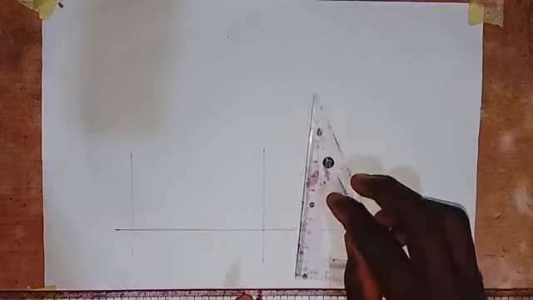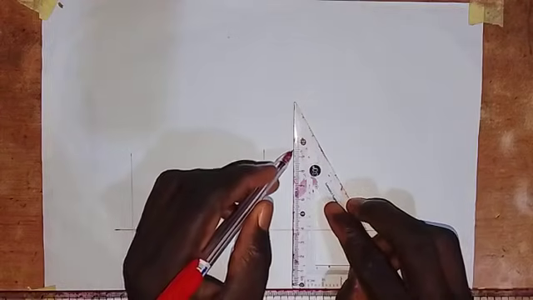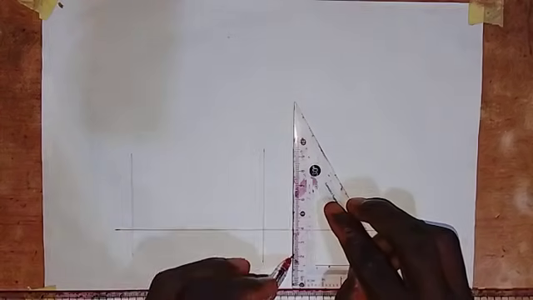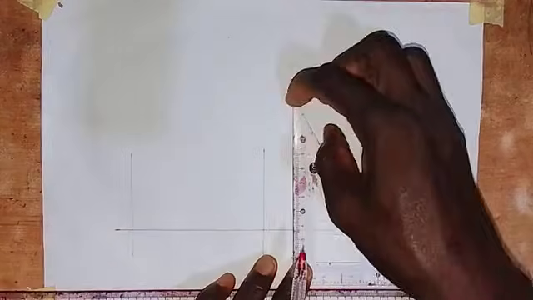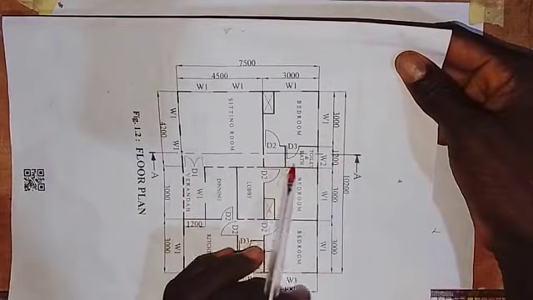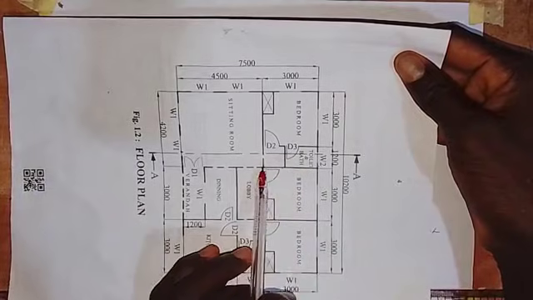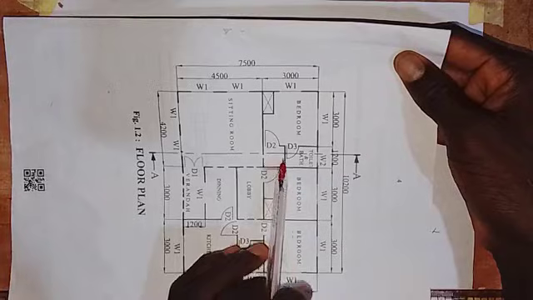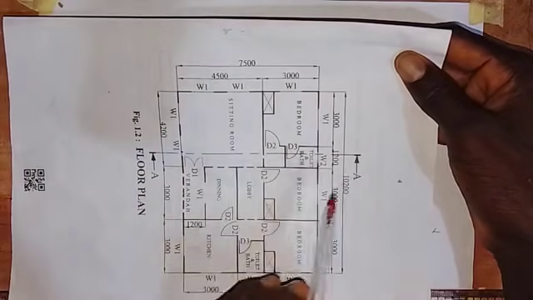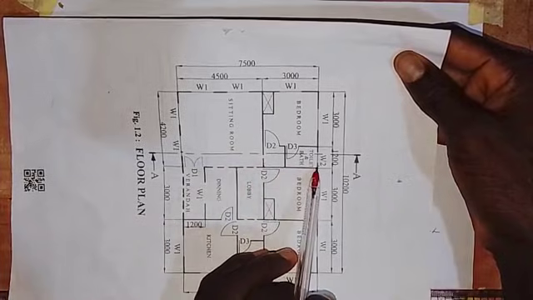So we are to draw a vertical line here to represent the external part of this wall. Next, we have the fourth wall. It has a distance of 2,000, as we have taken 1,000 from here to here, because the total is 3,000.